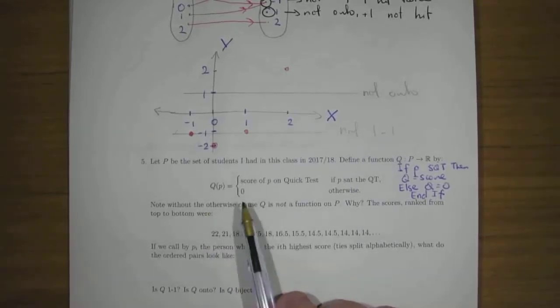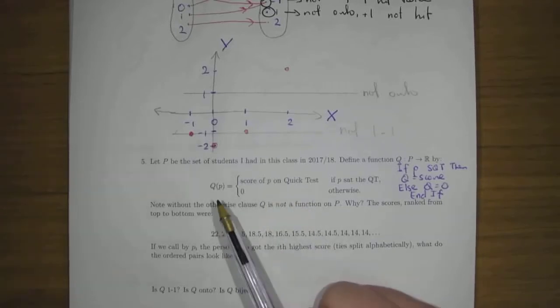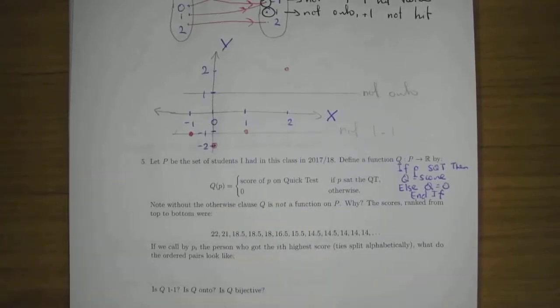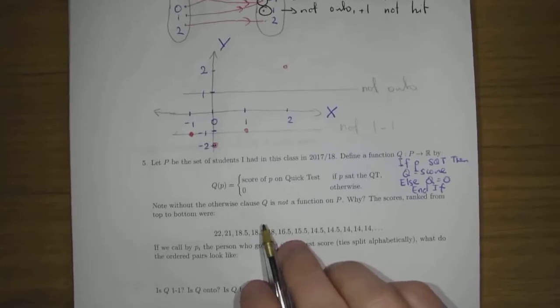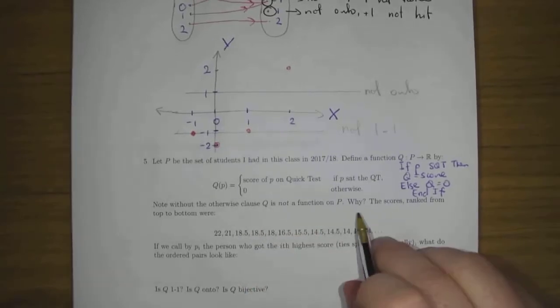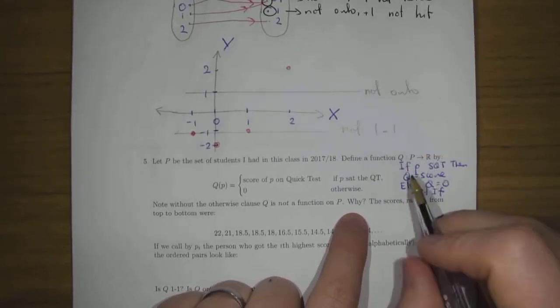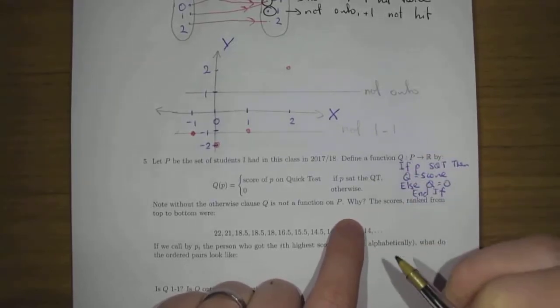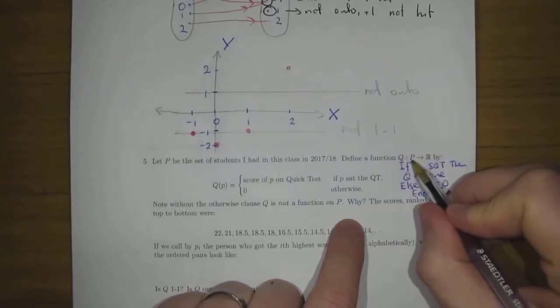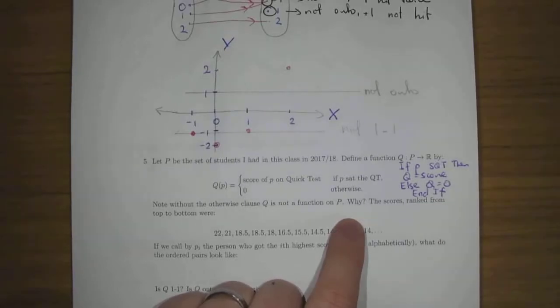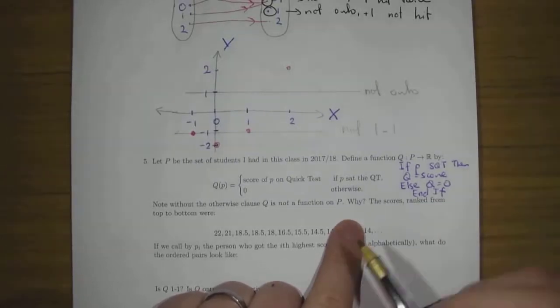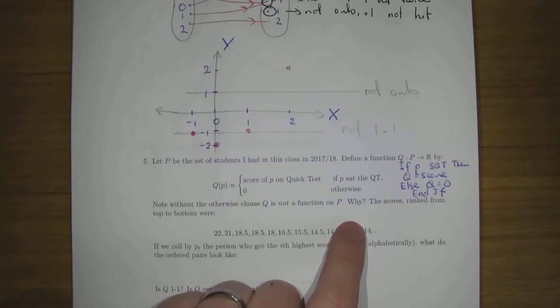So if the student sat the test, it's theirs. This quick test was just a little paper test I gave on the first day to get an idea of where people were at. So you either get that score or else 0. Now, if we don't have the otherwise clause, Q is not a function. And the question is, why is it not a function? Well, the set of inputs is the set of students, so every single input has to have an output. You can't just say there's no output. You have to give it some output. And here we choose to give it 0.